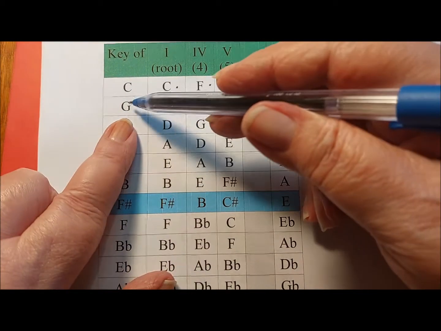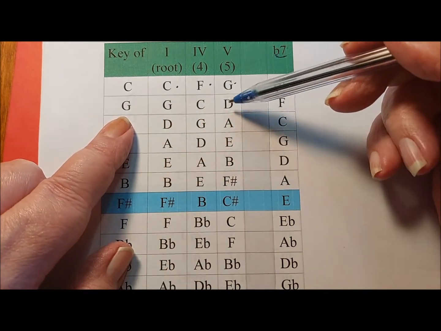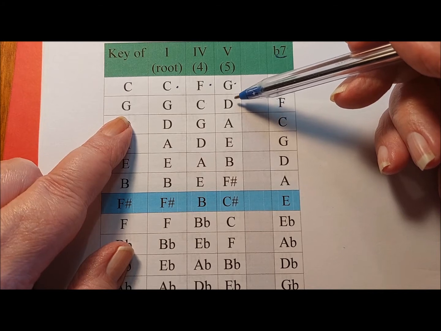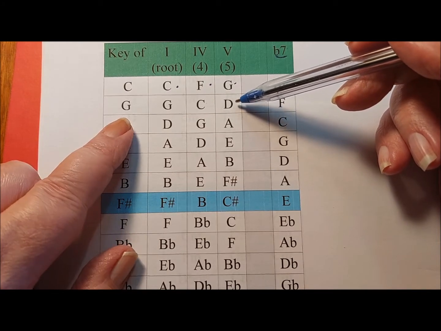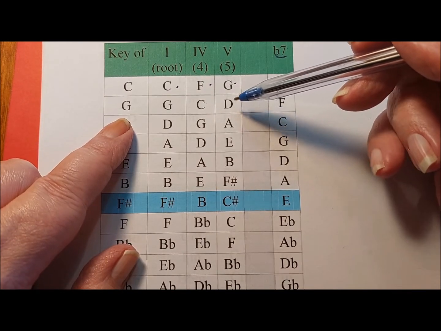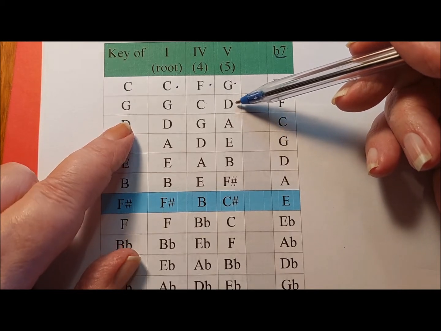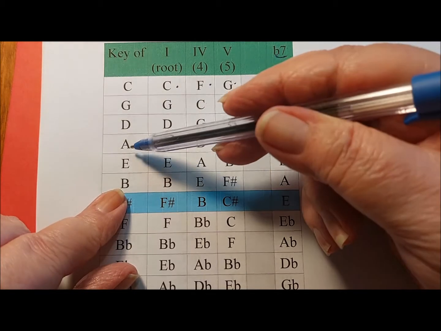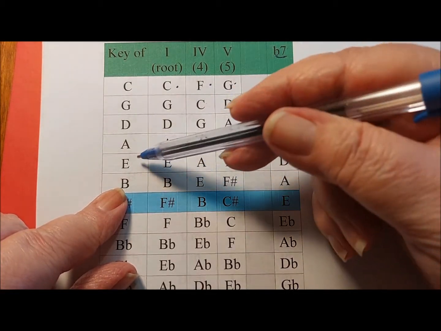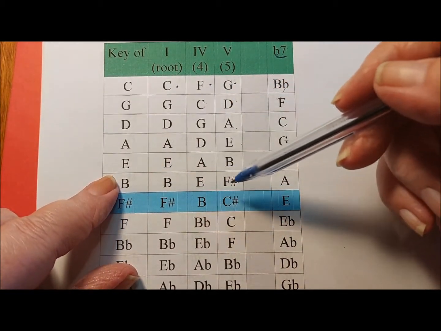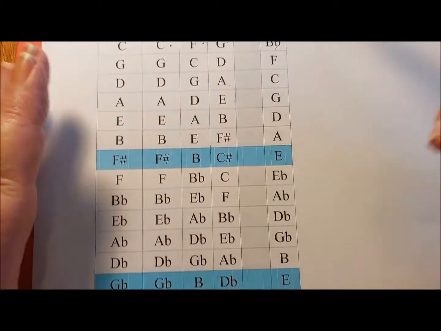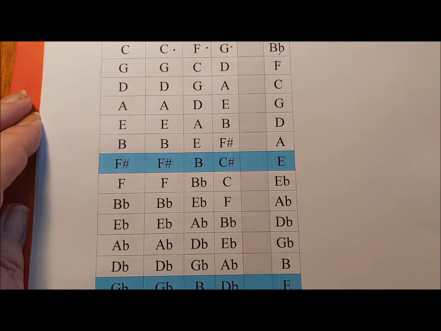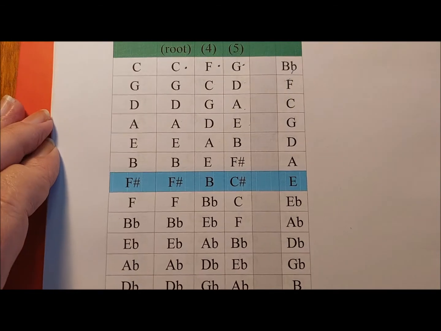Okay, so in the key of G, we have G, C, and D. Those are our chords for the key of G. Yes, you've got to learn how to play them, but those are the chords you'll be using. In the key of D, D, G, and A. A is A, D, and E. E is E, A, B. B is B, E, F sharp. So this is your cheat sheet to tell you what chords you need to be playing for that key.